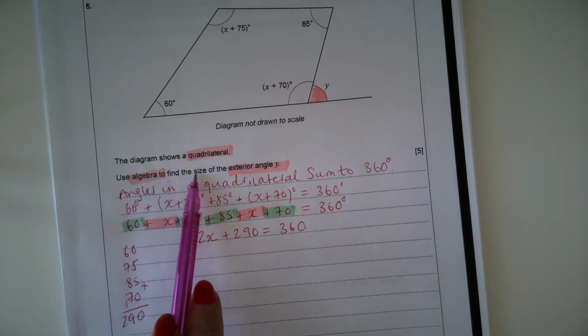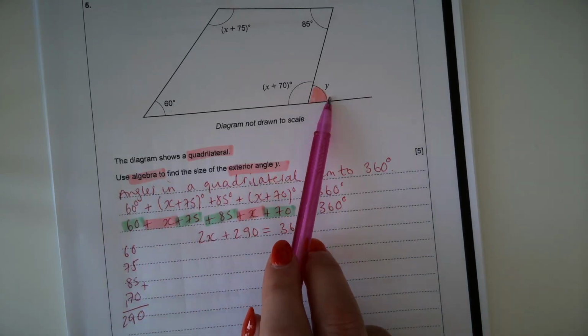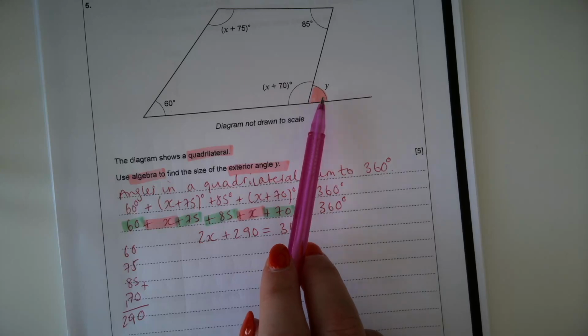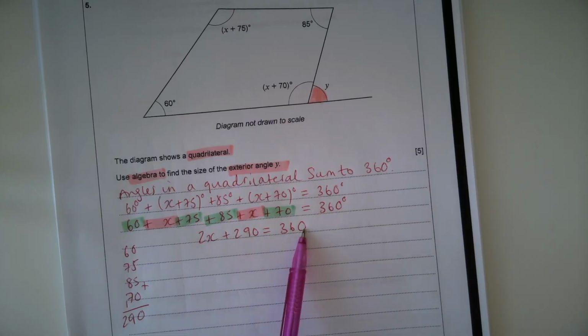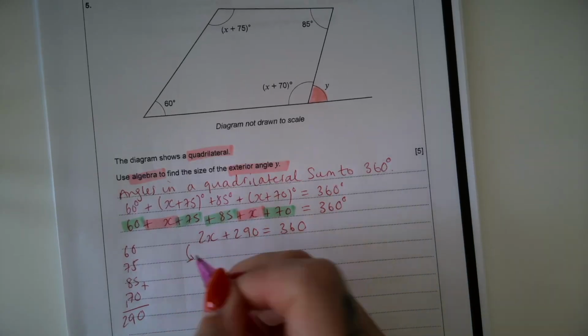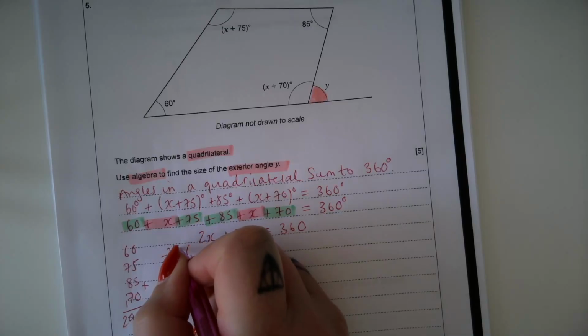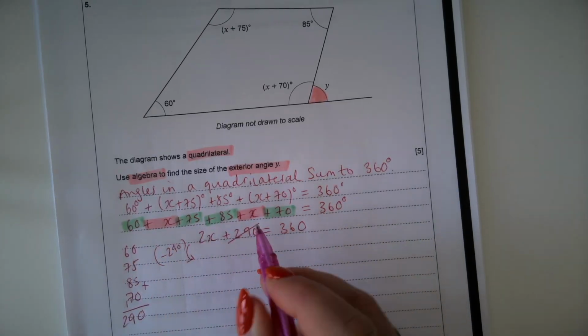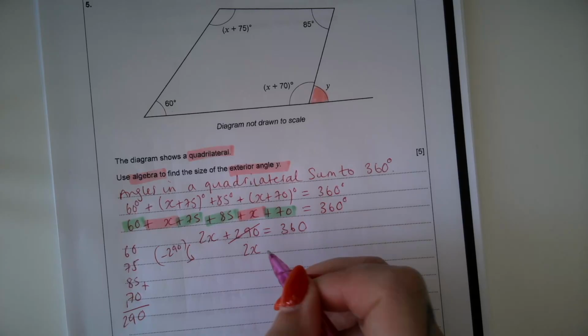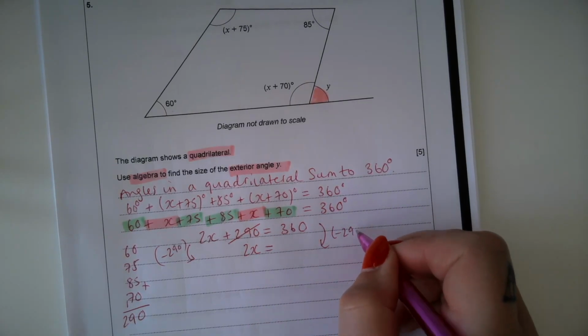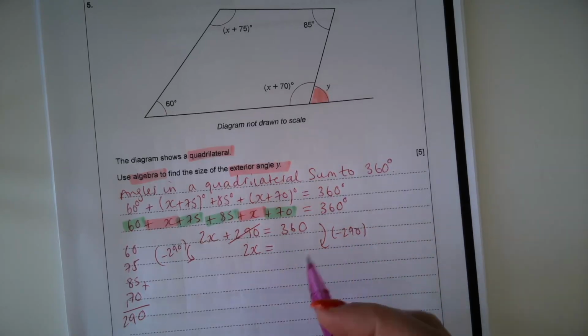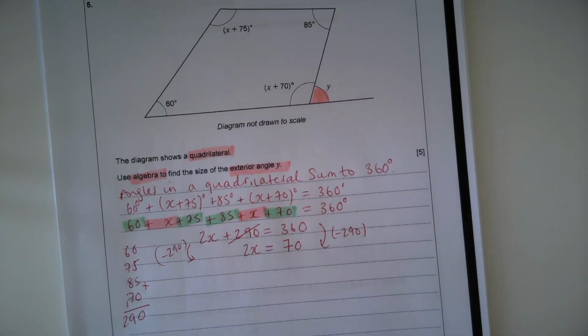So they want us to use algebra to find the size of this angle here. Great. If I know this angle, I can work out that exterior angle y, but I need to figure out what x is first. So I've formed an equation and I'm now going to solve it for x. So I'm aiming to isolate the variable x. So the first thing I'm going to do is subtract 290 from the left hand side because that will eliminate my 290 there. Subtracting is the inverse of adding. But then when I do the same to the other side, 360 subtract 290 leaves me with 70.